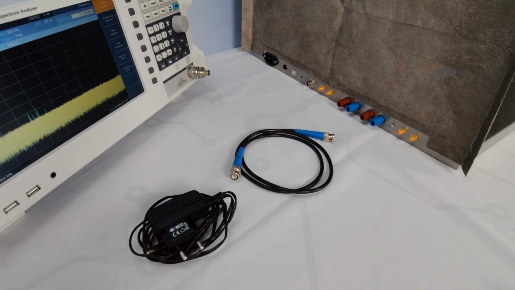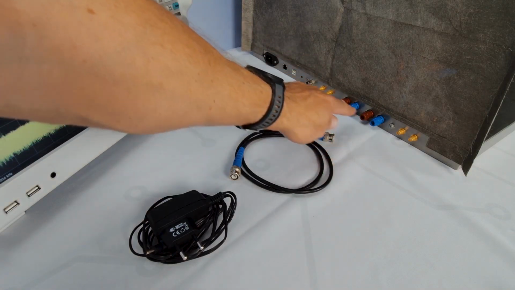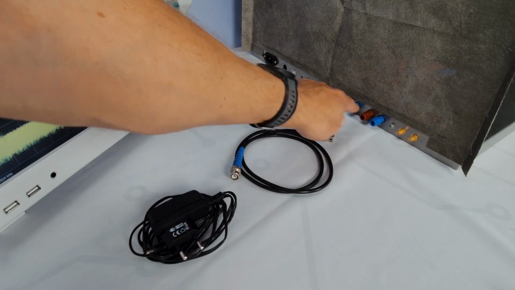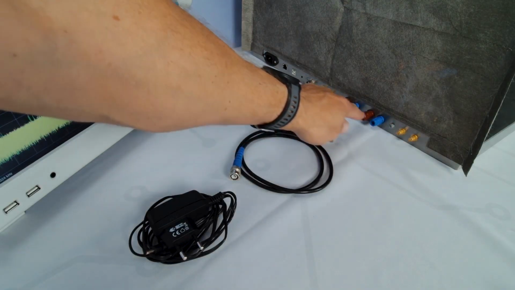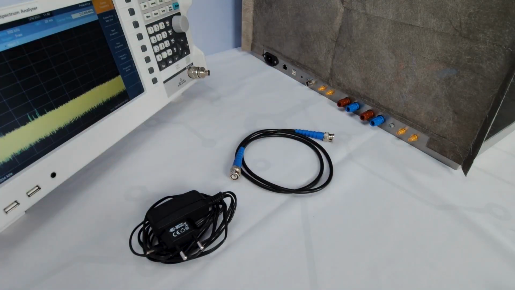Here you can see now the outside of the shielded tent here. Here you can see the different connectors which are inside the reference plane. What we need for these measurements, of course, is a spectrum analyzer, or we use here a spectrum analyzer. You can also use, of course, a test receiver or an oscilloscope with an internal FFT.